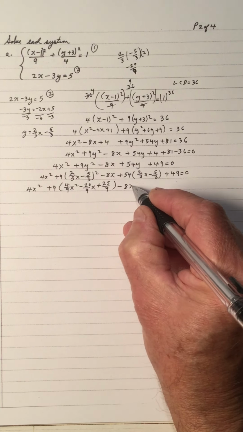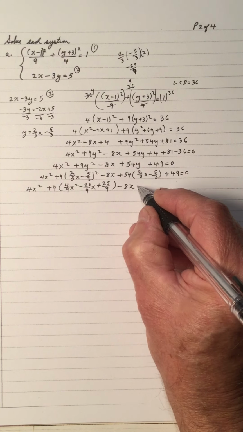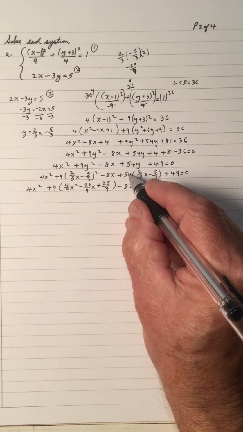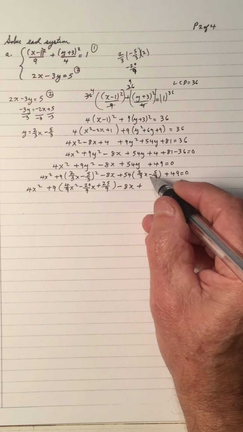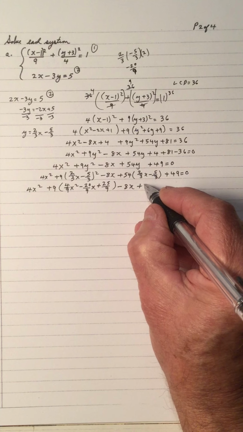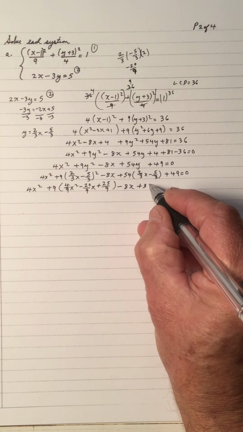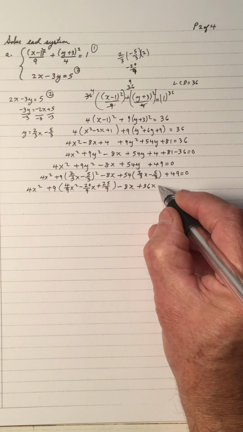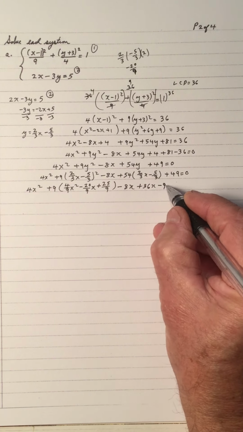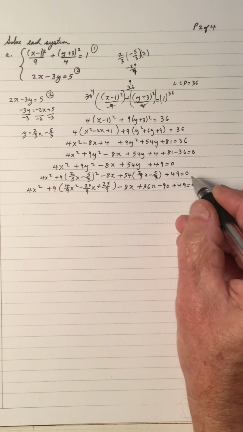Minus 8x. 54 times 2/3 is 3 into 54 goes 18. So that gives us 36x. 3 into 54 goes 18. 18 times 5 is a negative 90 plus 49.